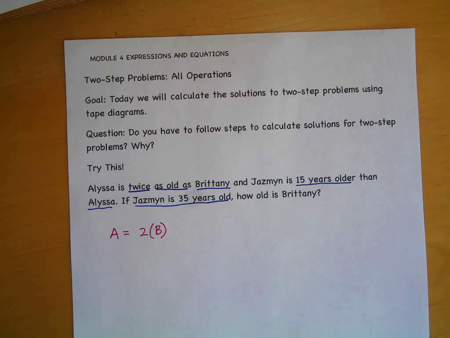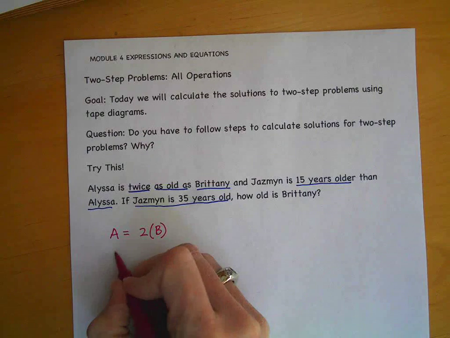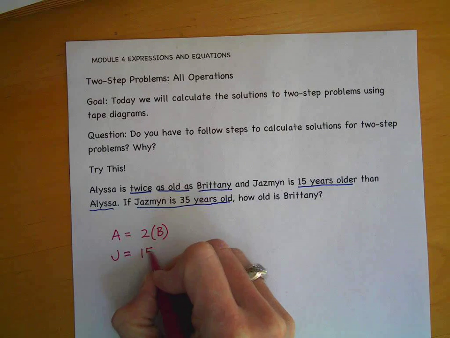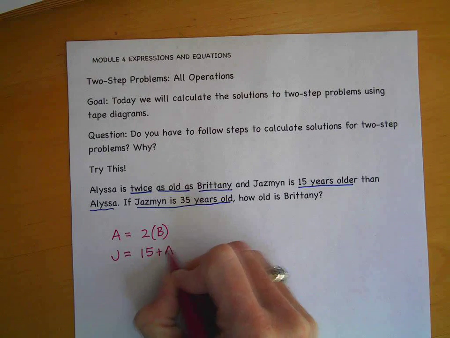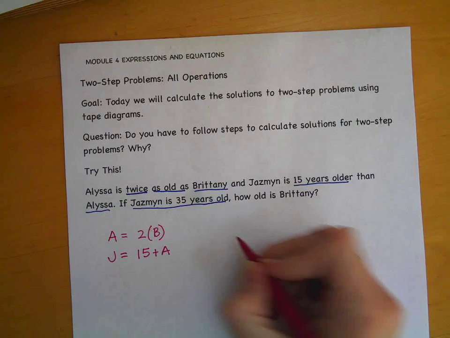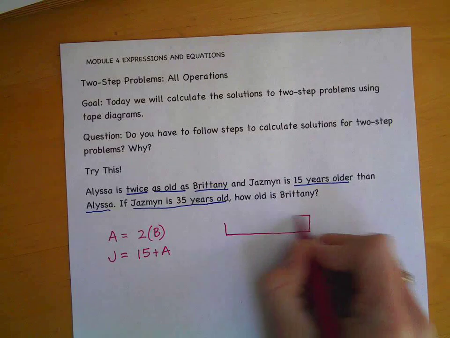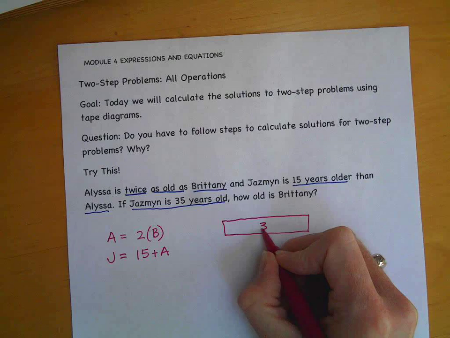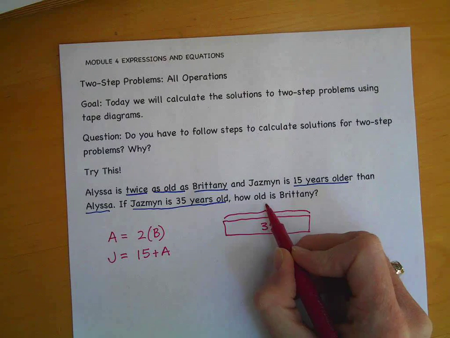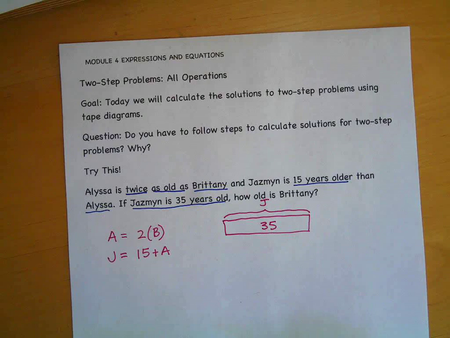And then it says, and Jasmine is 15 years older than Alyssa. So we know that Jasmine equals 15 years plus Alyssa's age. Okay, so that's not so bad, right? And then it says if Jasmine is 35 years old, how old is Brittany? So what we can do is use a tape, and we know that this tape is 35, and that tape being 35 represents Jasmine.